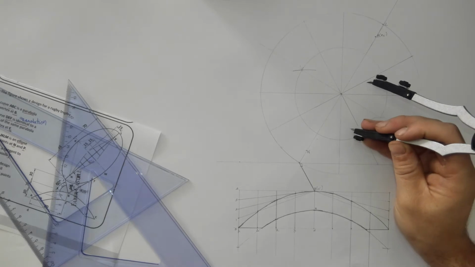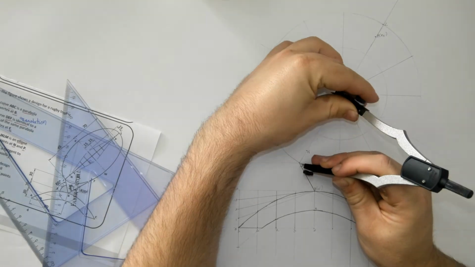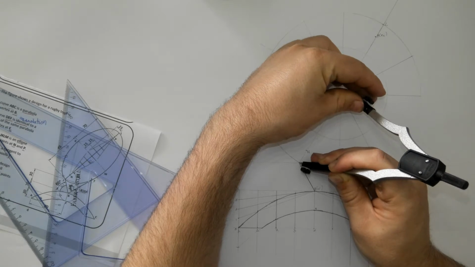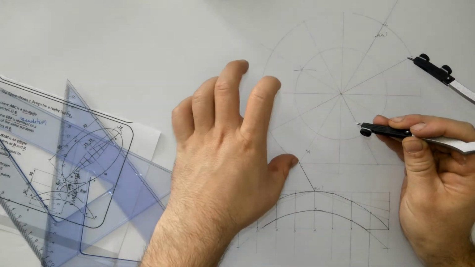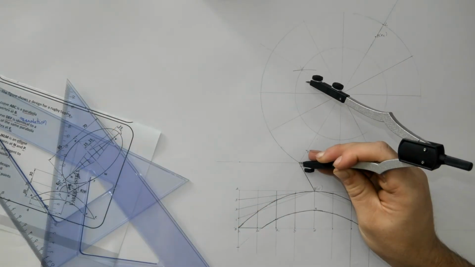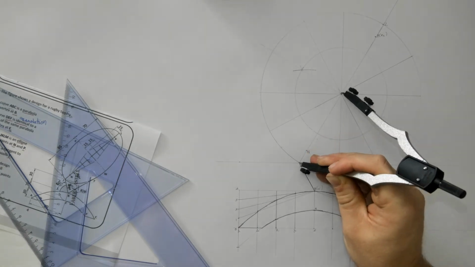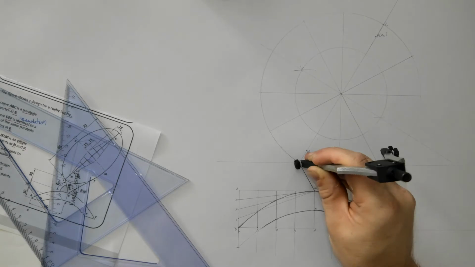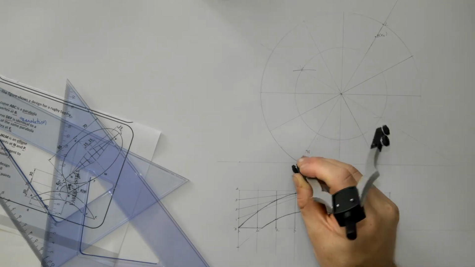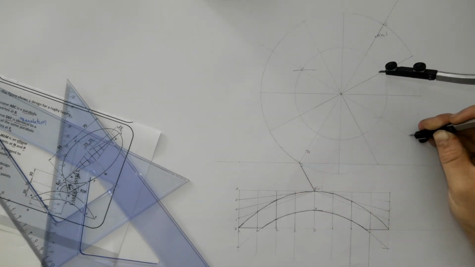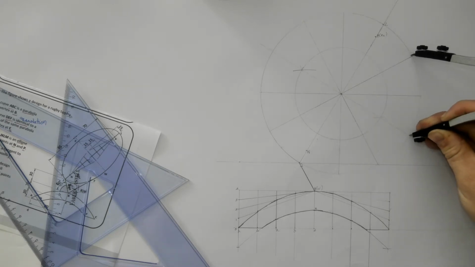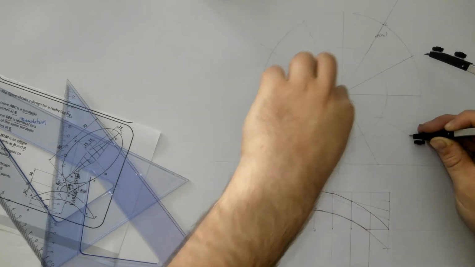Now just to clarify, if you're having a little trouble doing that, an alternative thing you can do is set your compass to the radius of the major circle, and from where the major axis and minor axis intersect the circle, you can swing backward, it hits it there, that gets you a point there, and then from the minor axis you can do the same, and then you can join them through the circle.